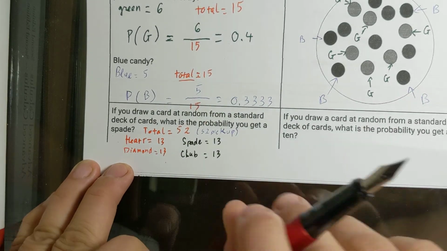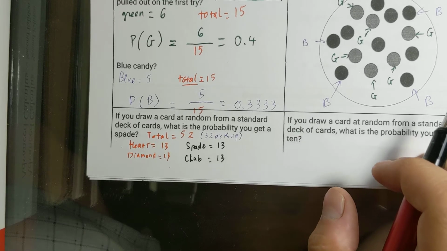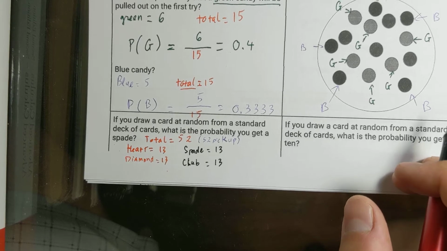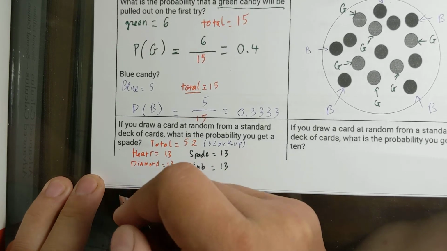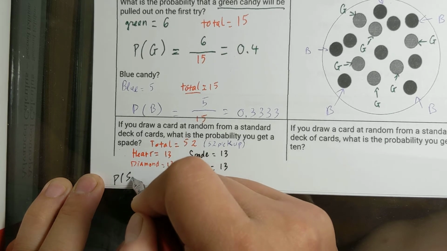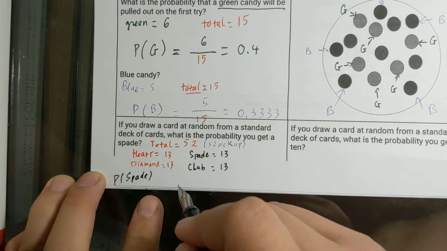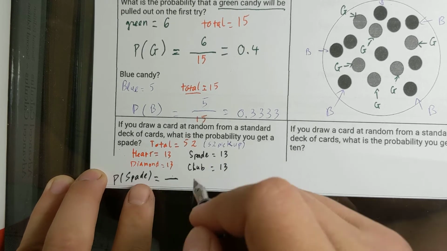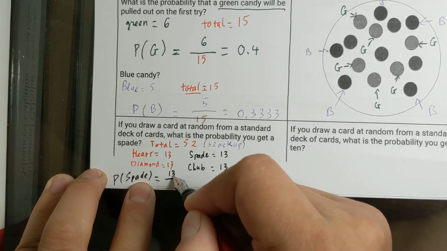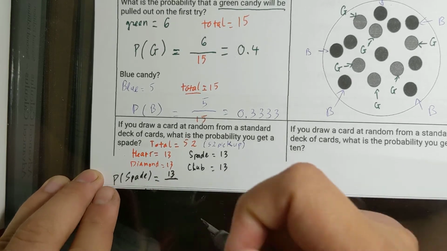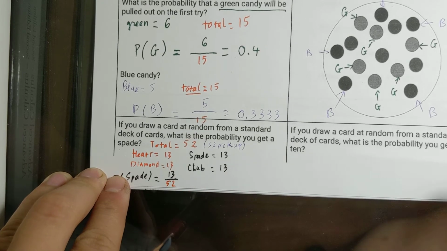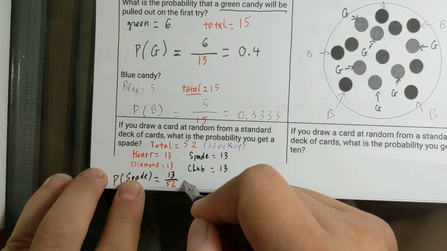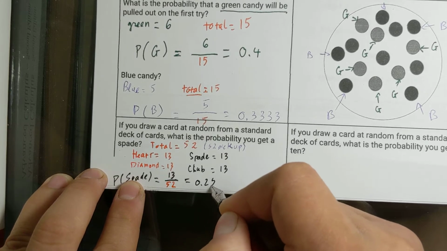So in this particular question, they ask you, what is the probability that you randomly pick a spade? By definition, if you're looking for a spade, it has to be the total number of spades that you have, which is 13, over the total cards that you have, which is 52. Once you get this, type it into your calculator. It should give you 0.25.